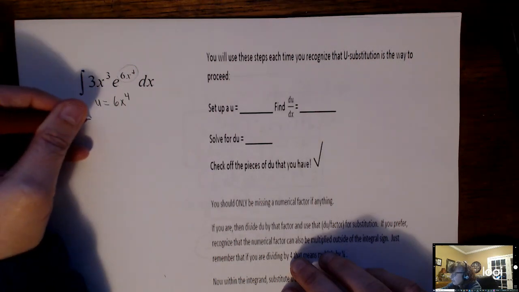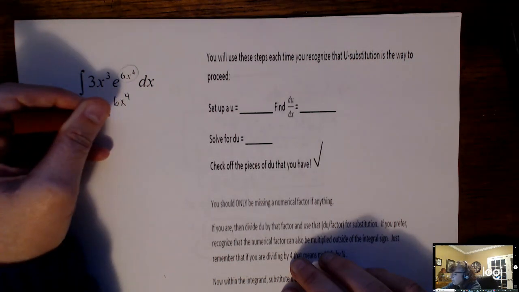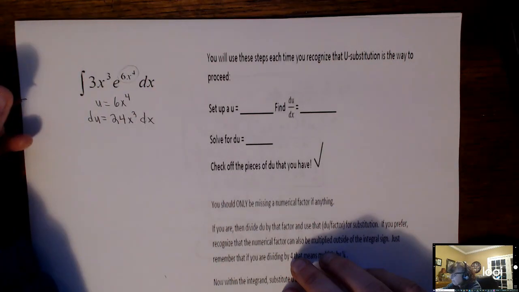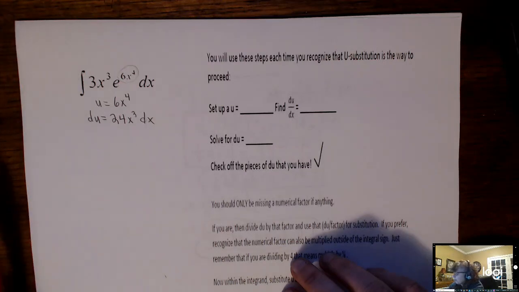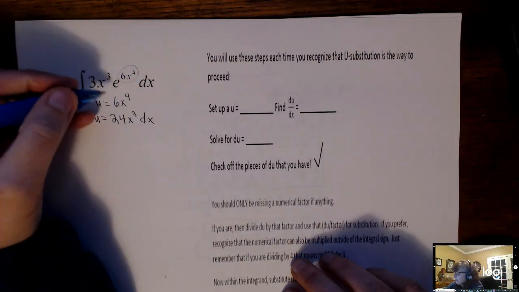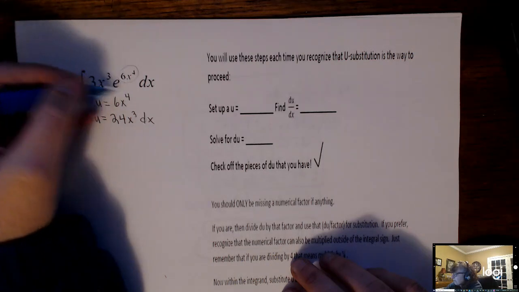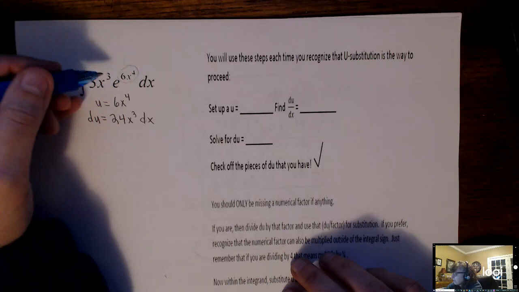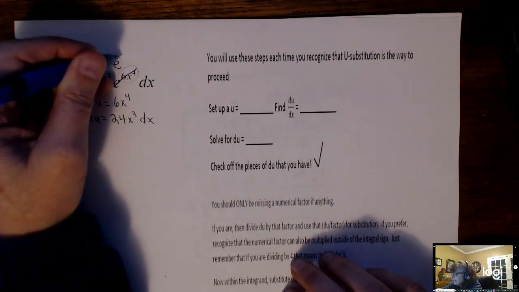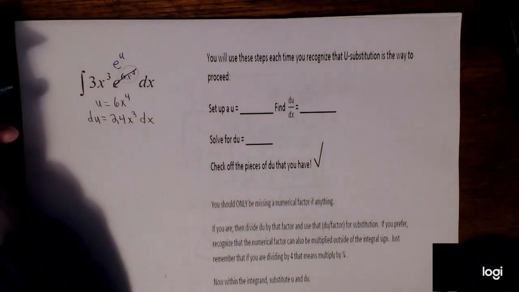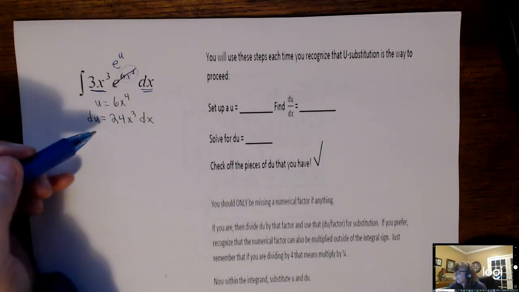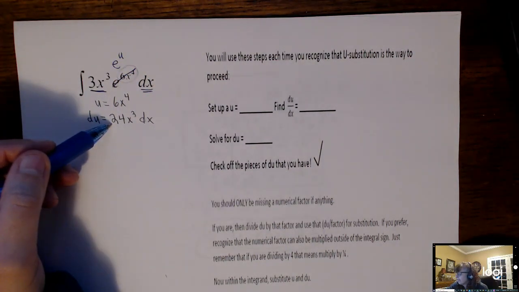Then you're going to do the same thing. You're going to take the derivative of u, which is 24x cubed dx, and then you're going to stop, and you are going to replace what you can. So e to the 6x to the 4th is going to become e to the u. And then you stop and say, I need a 3x cubed dx, but I have 24x cubed dx.